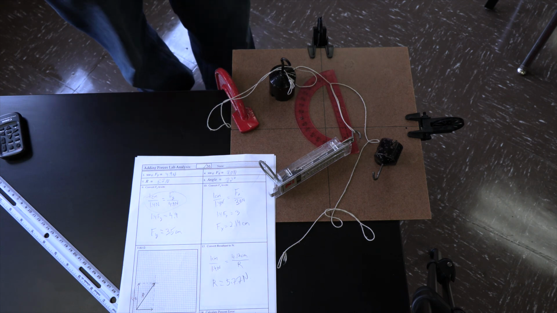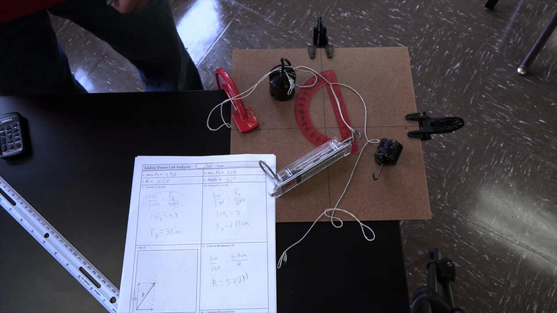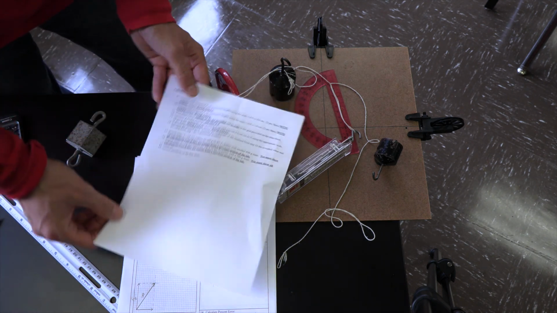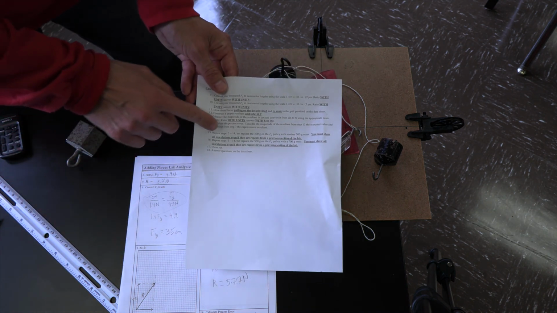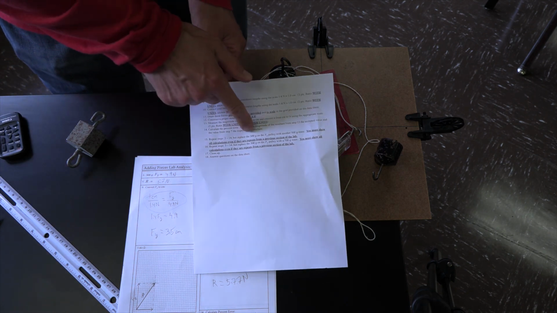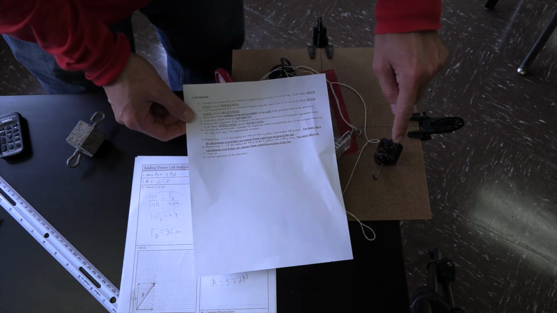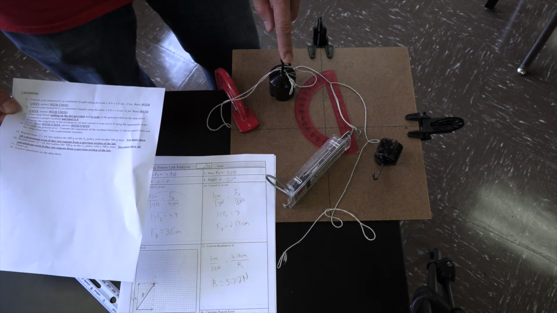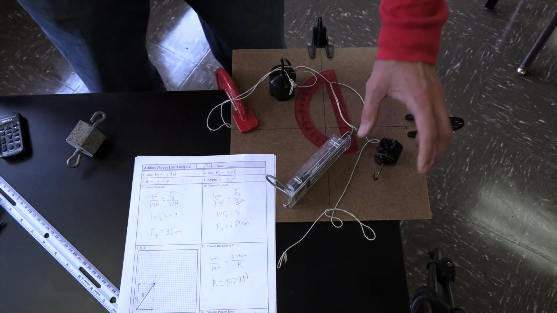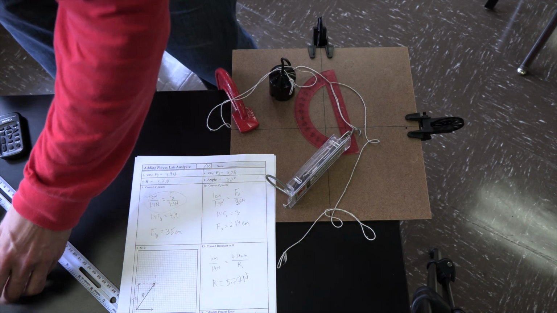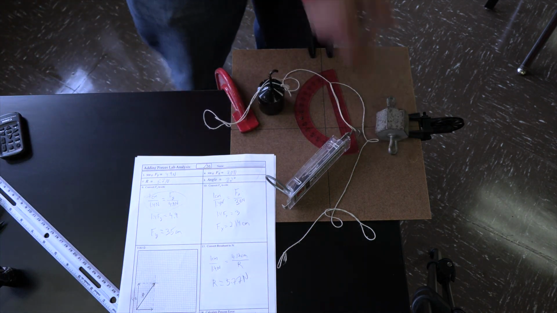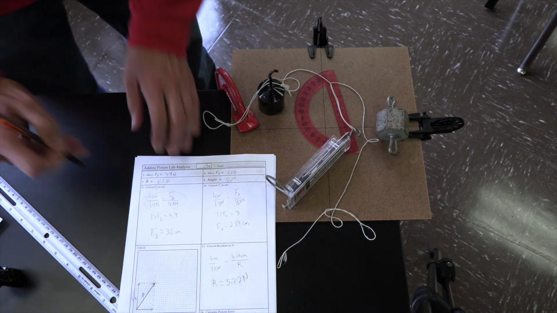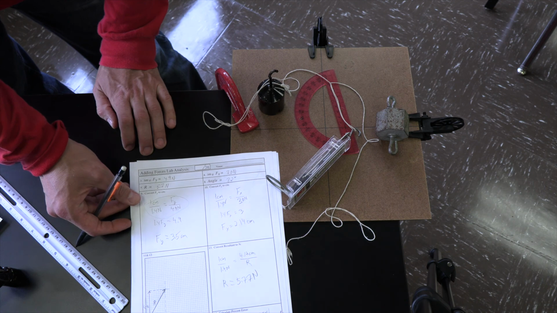Okay, so now we are on step 15 here. It says repeat the entire procedure, but replace the 300 gram on the FX pulley with a 500. So I'm going to leave 500 here in the Y direction. I'm going to take this 300 and replace it with a 500. I could use this metal block. It's also 500. So what I need to do is, again, measure the forces.